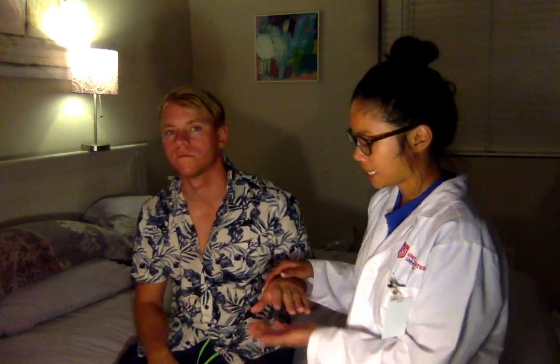So the patient presents at the clinic for lower back pain times 3 days. So we're going to go ahead and start our musculoskeletal assessment. First, starting off with the hands, I'm going to be inspecting the hands.